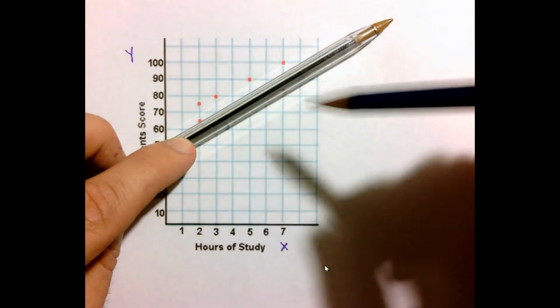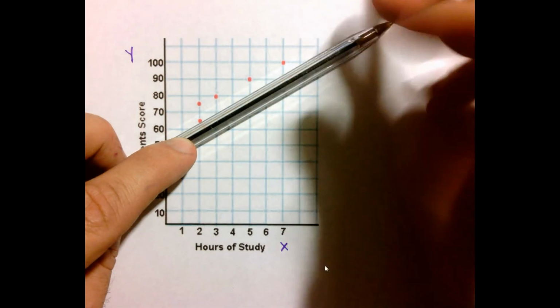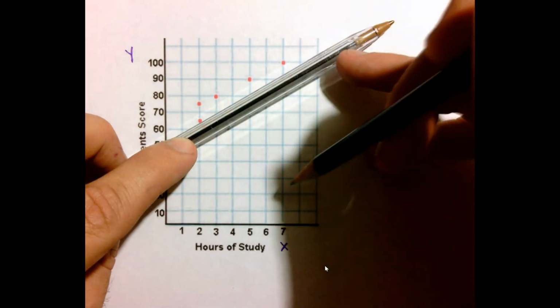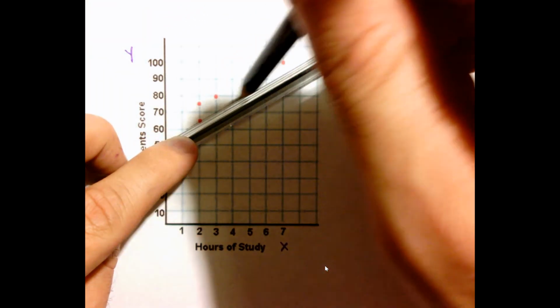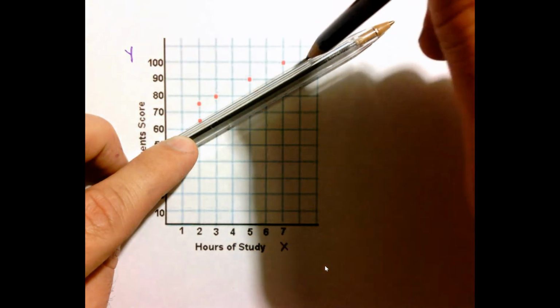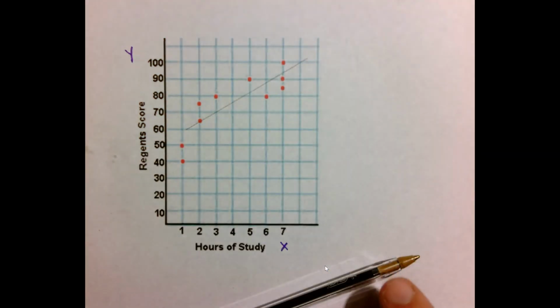A clear ruler will give you probably the best look that you can get. Now I'm going to sketch this in, and I'm going to do it lightly. That way, if I'm not satisfied with my line, I can redraw. Alright, so here's my trend line, and I'm fairly satisfied with that.